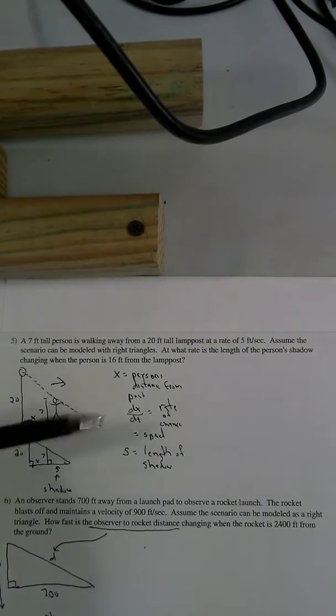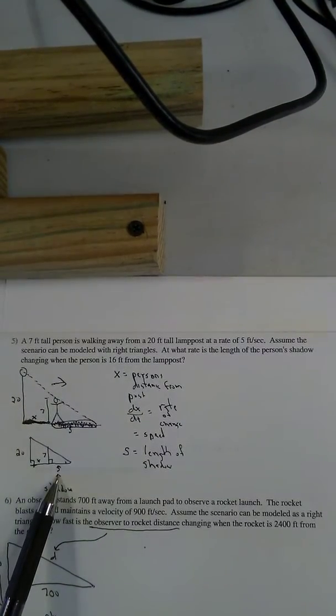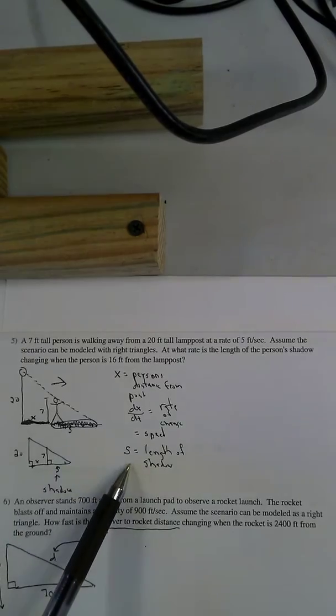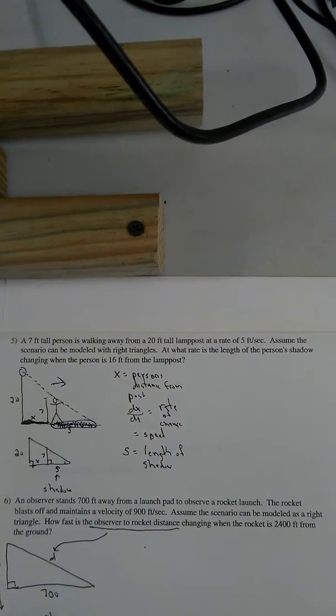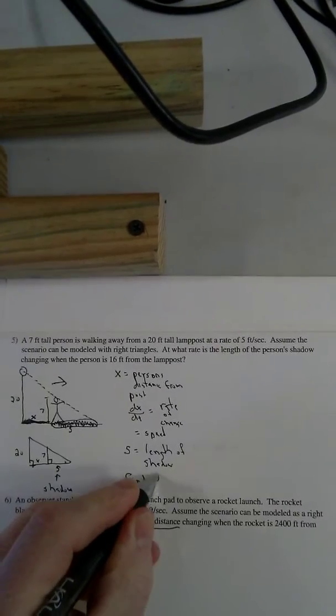All right, so at what rate is the length of the person's shadow changing? So we want to know this. All right, length of the shadow. So we're trying to find ds/dt, the rate of change in shadow length.